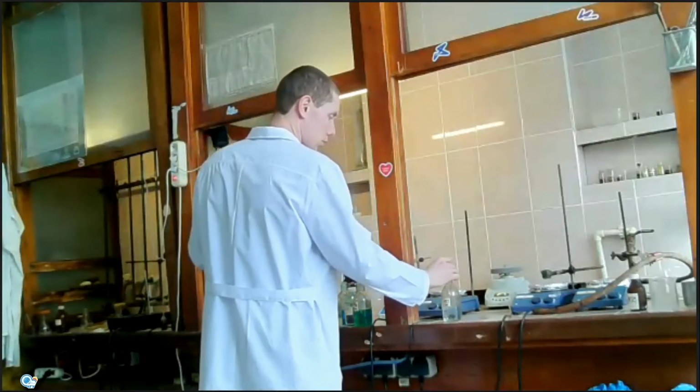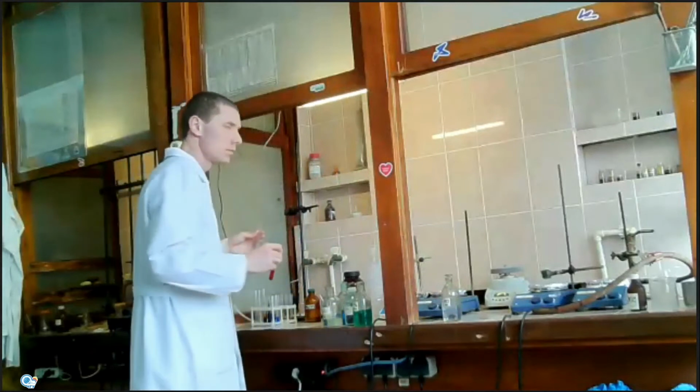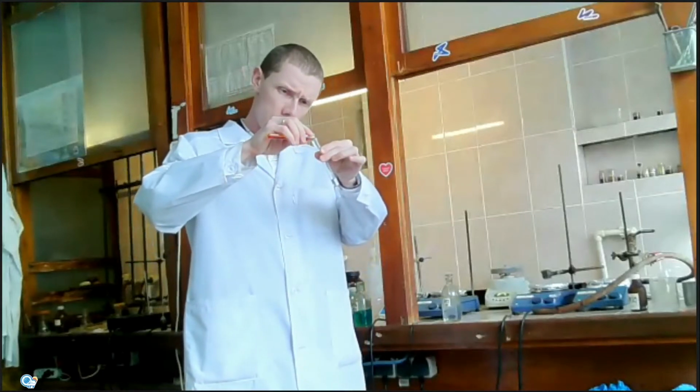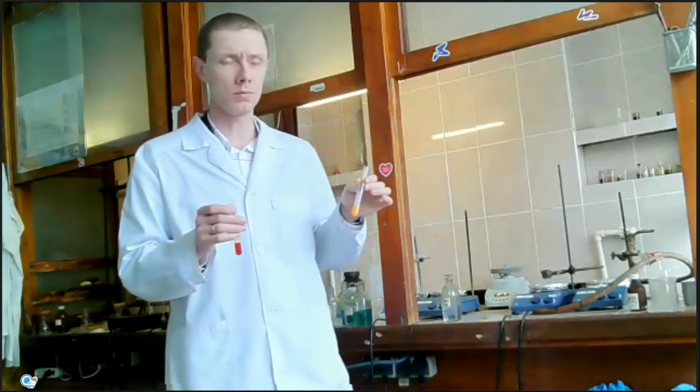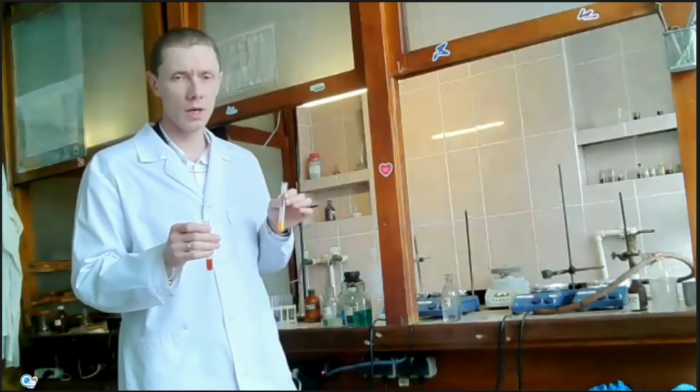But if I take the sodium hexanitrocobaltate solution, we prepared this solution before the experiment, and mix them, we can obtain yellow color precipitate. It's because the salts of hexanitrocobaltate with potassium and sodium are insoluble in water, and this reaction can be used to determine the potassium ions in aqueous solutions.